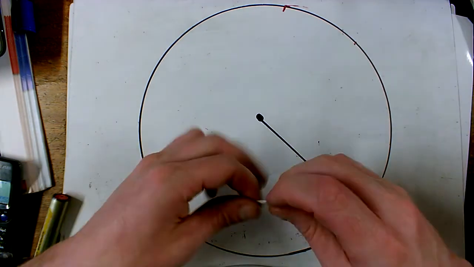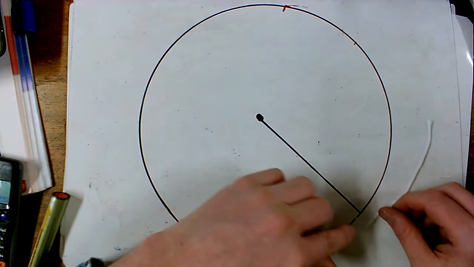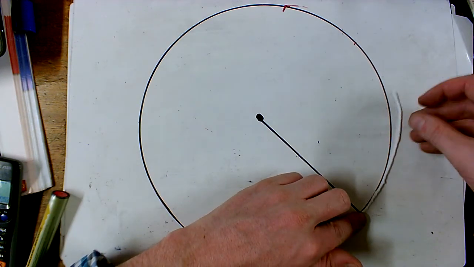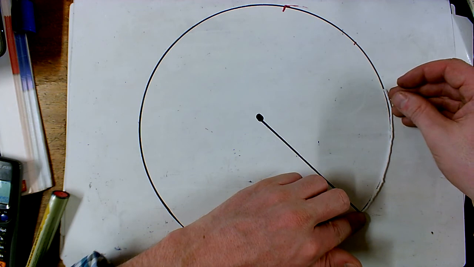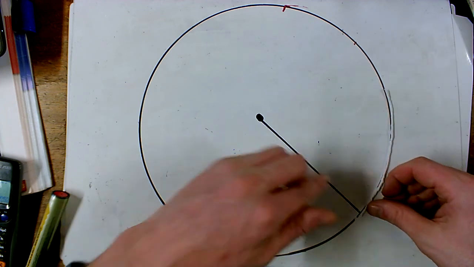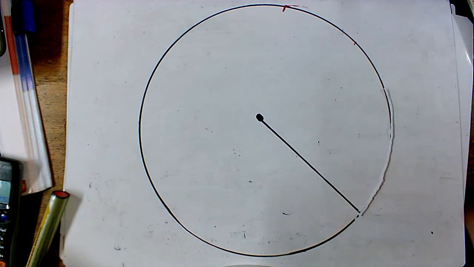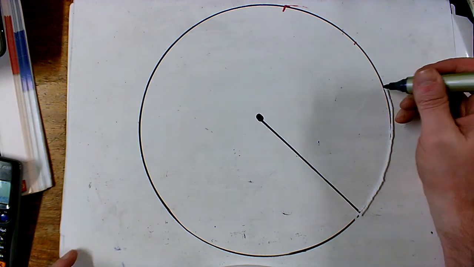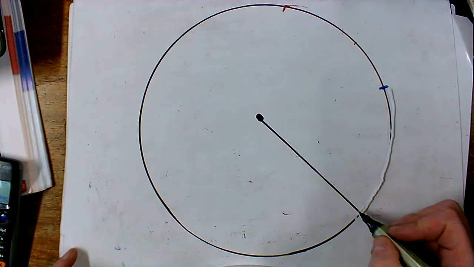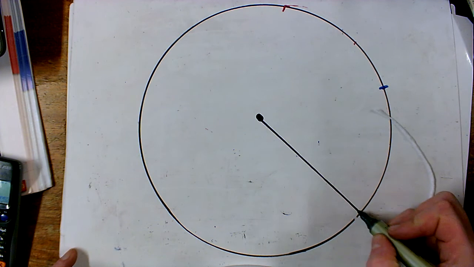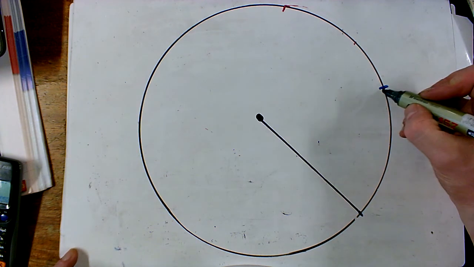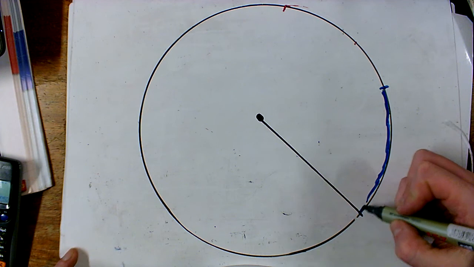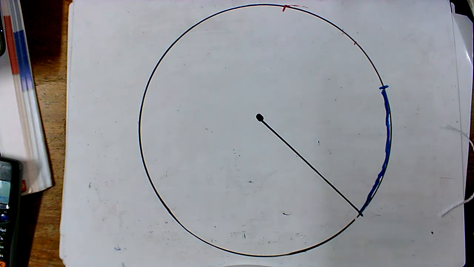And now what we're going to use is our radius. If we use our radius to create an arc length, that means this arc length is going to be exactly the same size as our radius. So we can see it's just about there. Maybe we'll use a different colour. So we mark off that. So now this arc length here is the length of the radius, because that's just what we made it for.